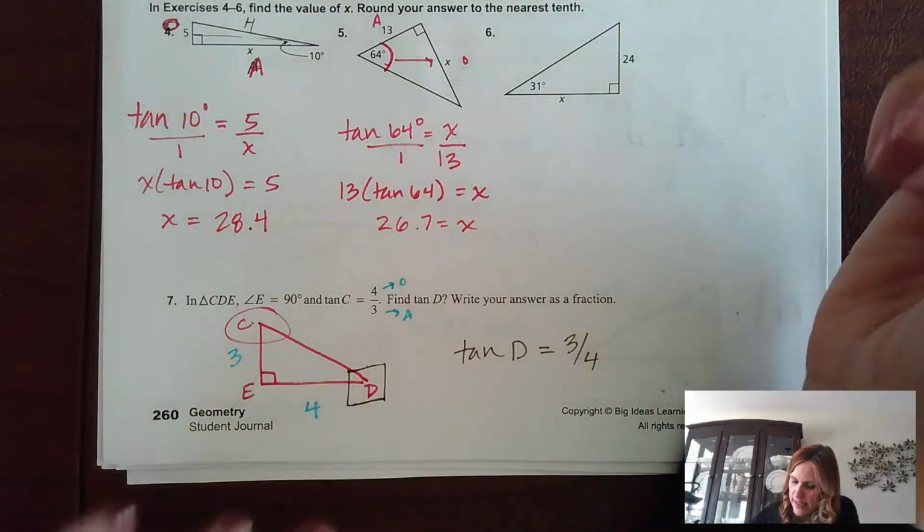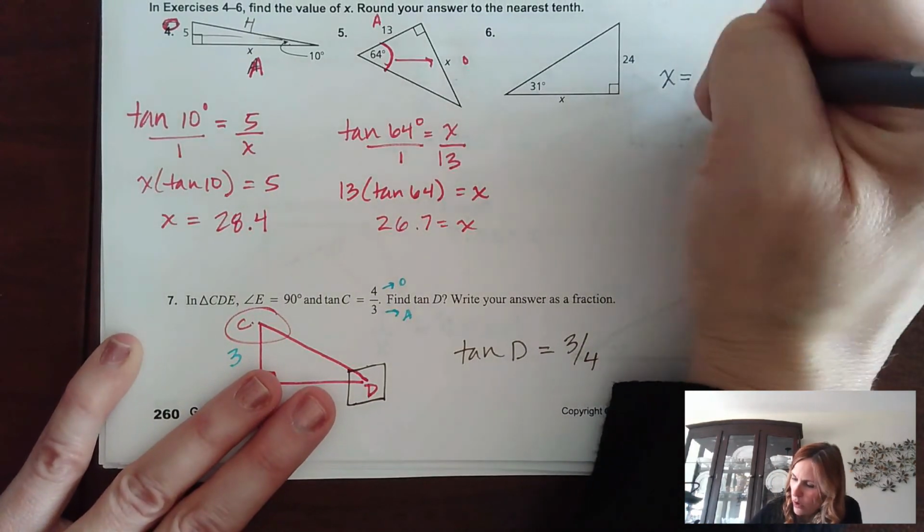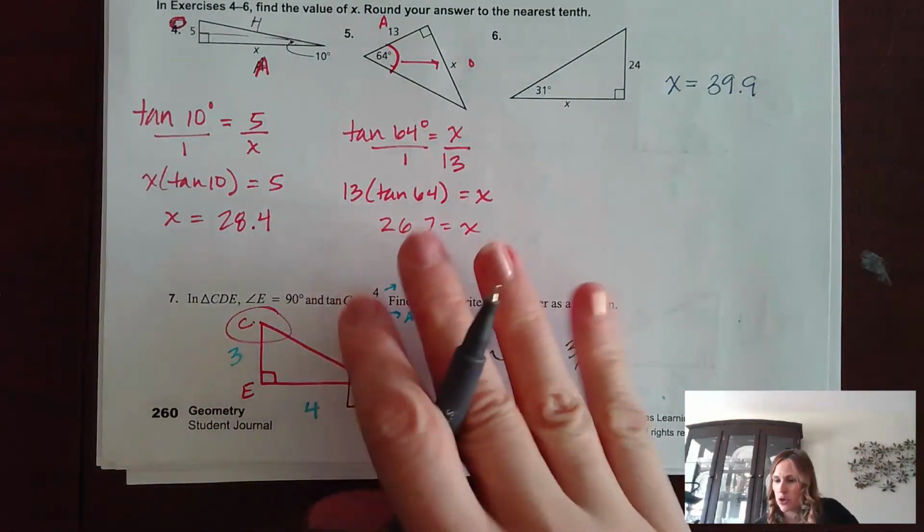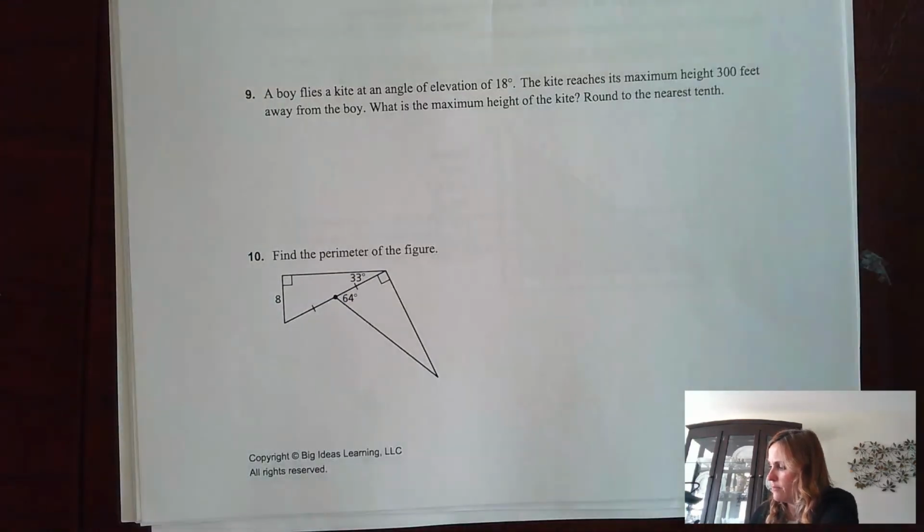All right, number 6, I got X to equal 39.9. So if you didn't get that, just circle the ones you didn't understand, and those are the ones I would probably recommend going over in class.